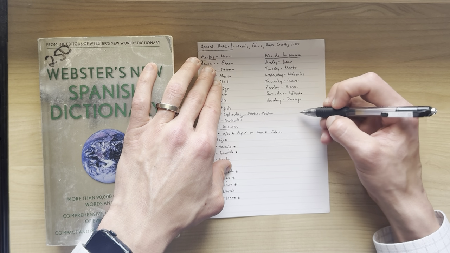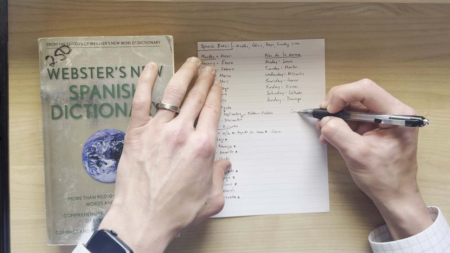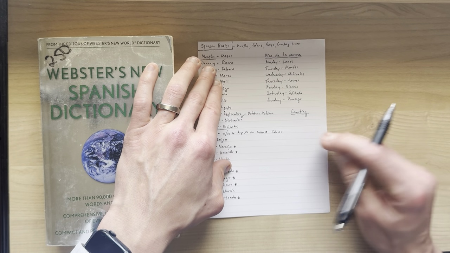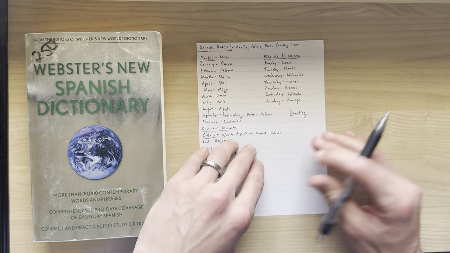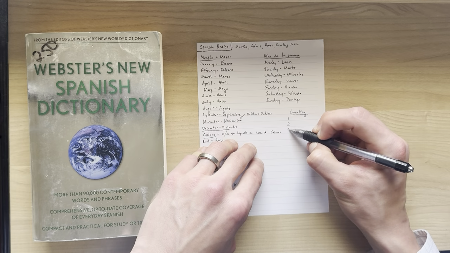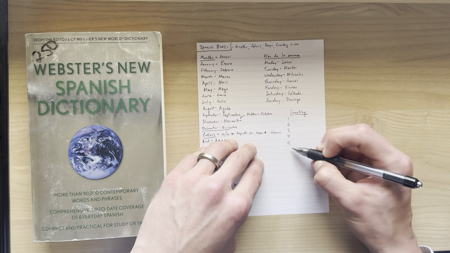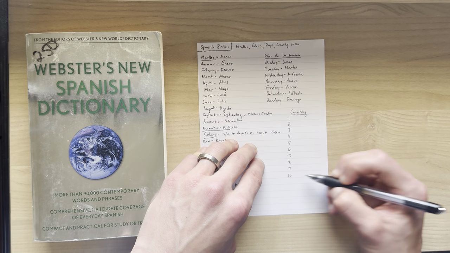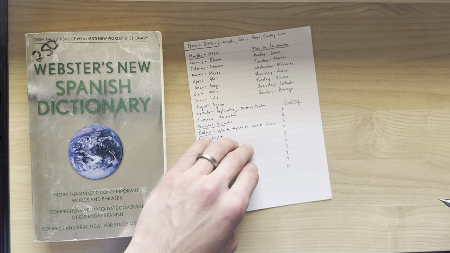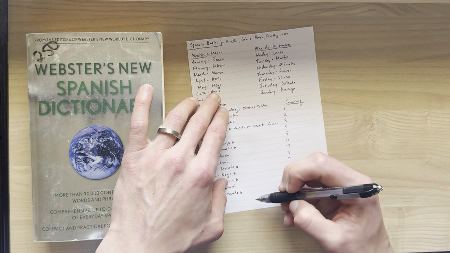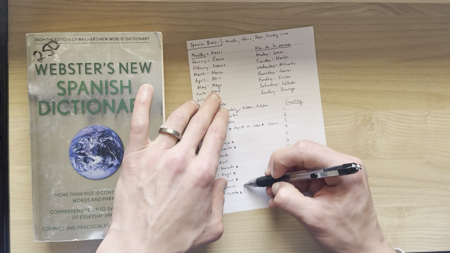Alright, now, over here, let's get into counting. And we'll go through the basics, of course. 1, 2, 3, 4, 5, 6, 7, 8, 9, 10. And then I'll put a little divider here so that there's no confusion.